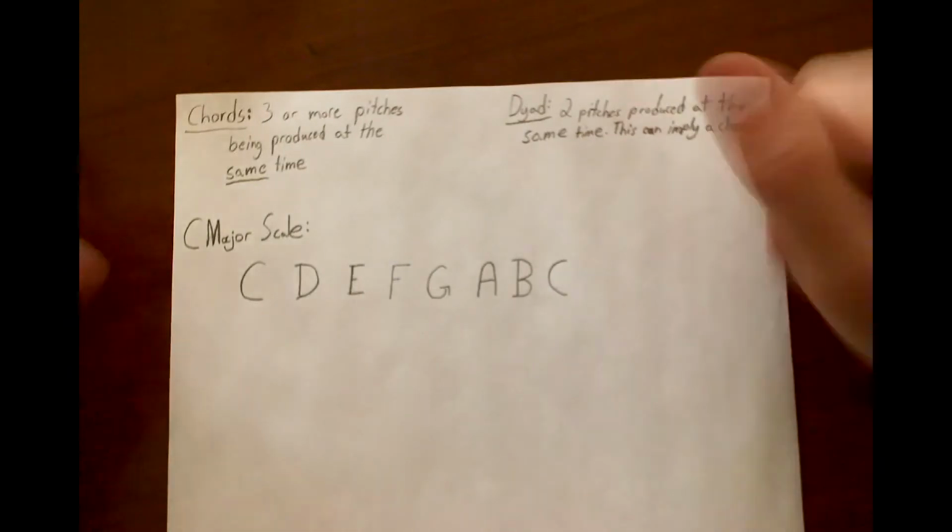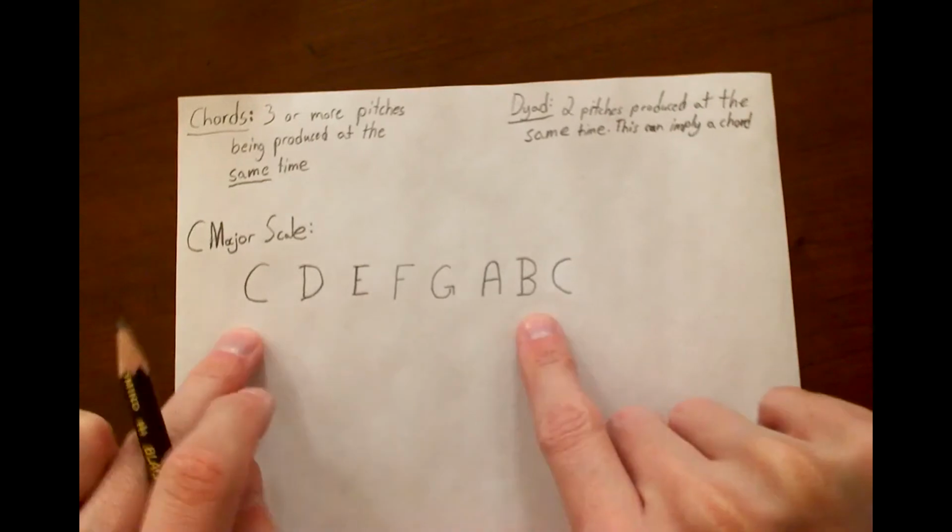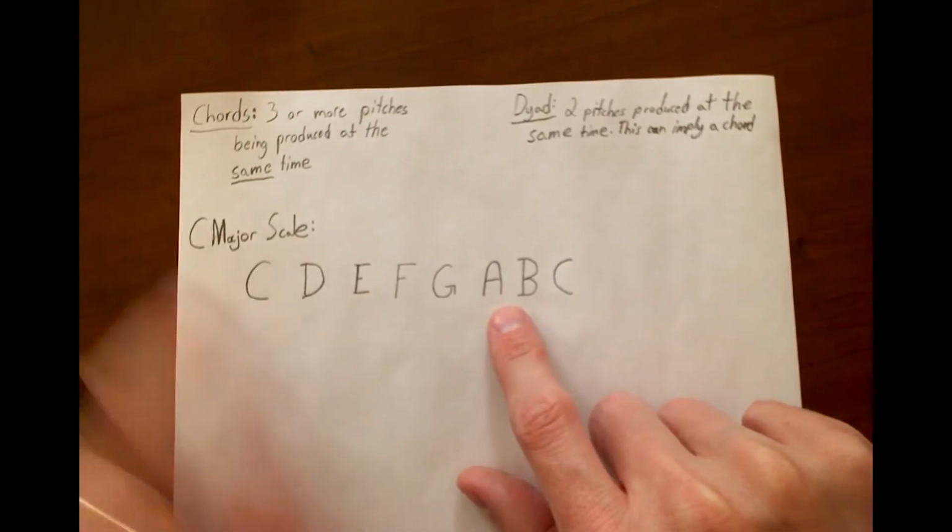Now, of course, we use C quite a bit on the keyboard. And really, this is the reason why. It's because we don't have to worry about any sharps or flats. No black keys, all the white keys. That's part of the reason we like to use C major so much.